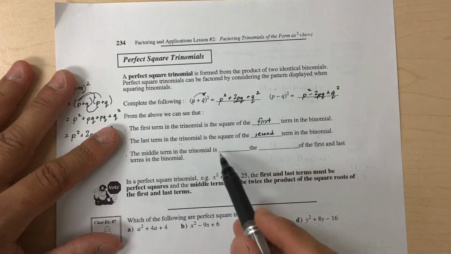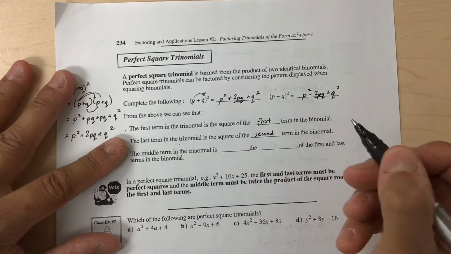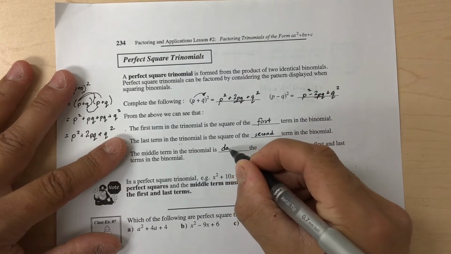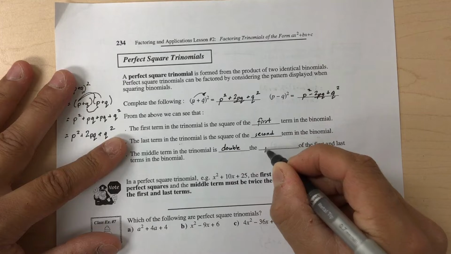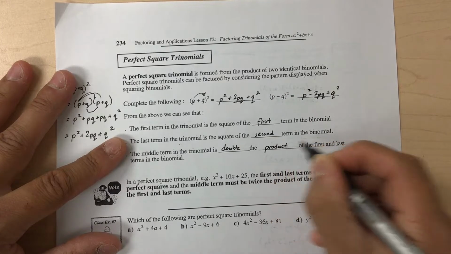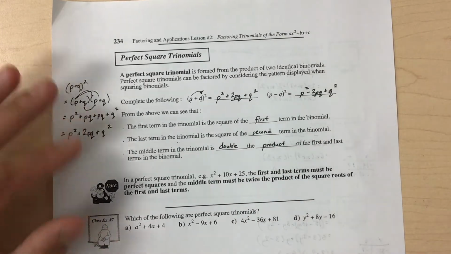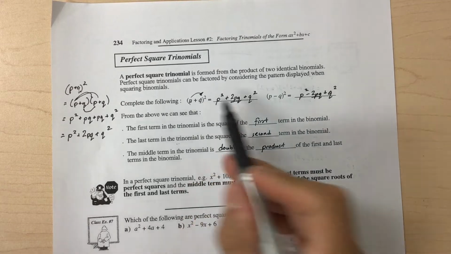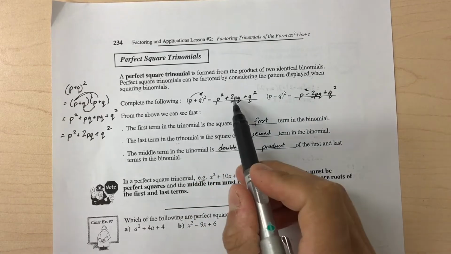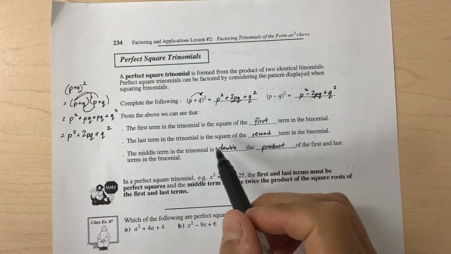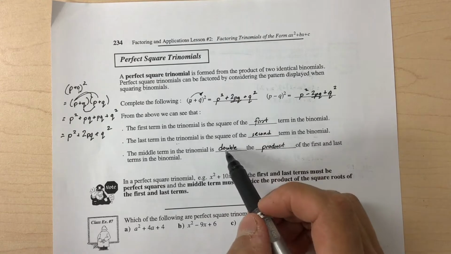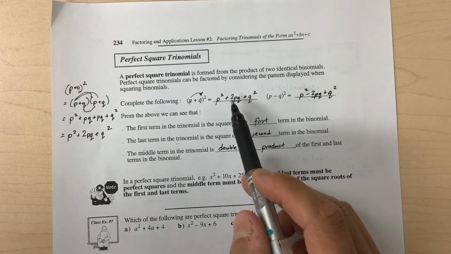The middle term in the trinomial is double the product of the first and last terms in the binomial. So if I were to multiply p and q, that's the product, which would be pq, but if I double it, which means I multiply it by 2, that is going to give me my middle term.